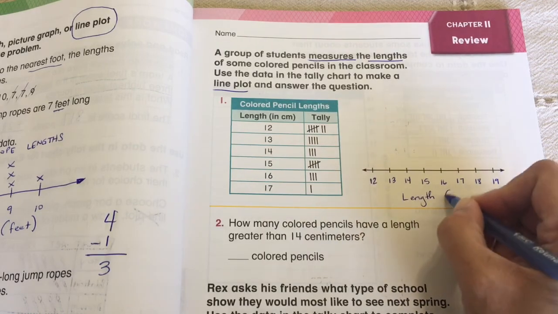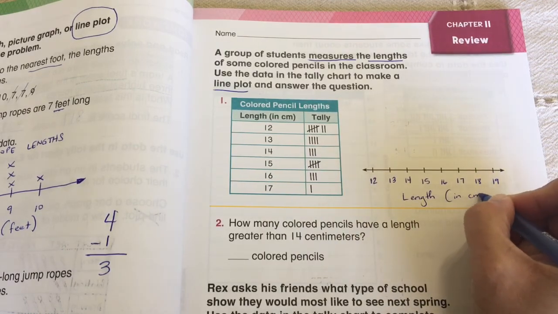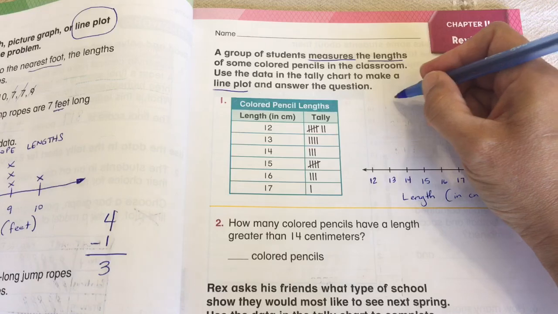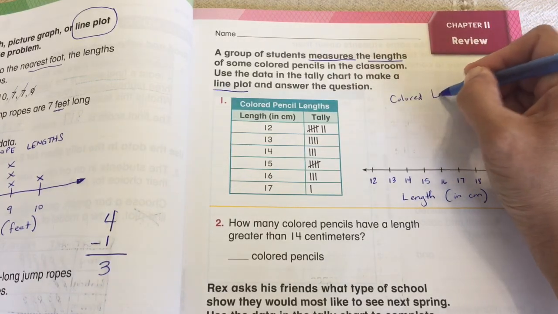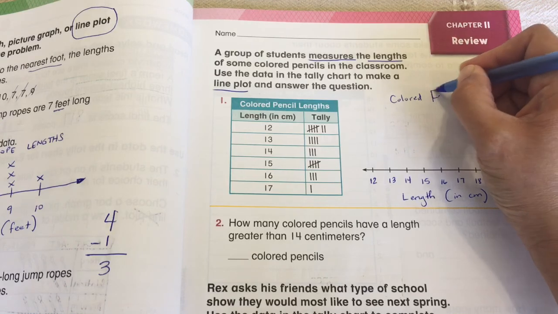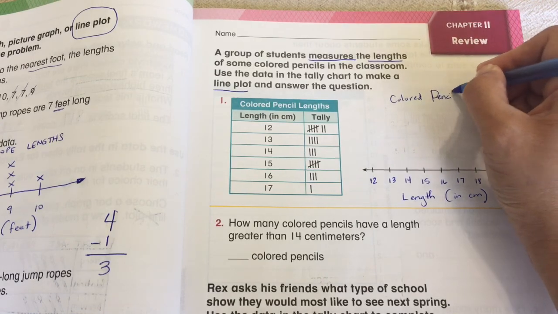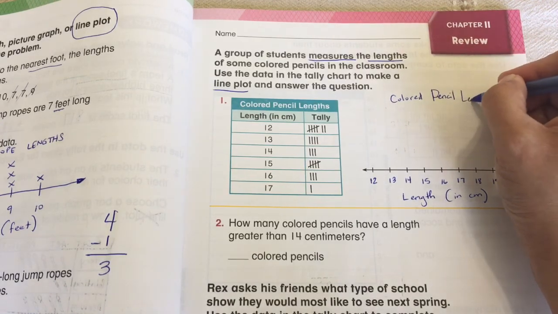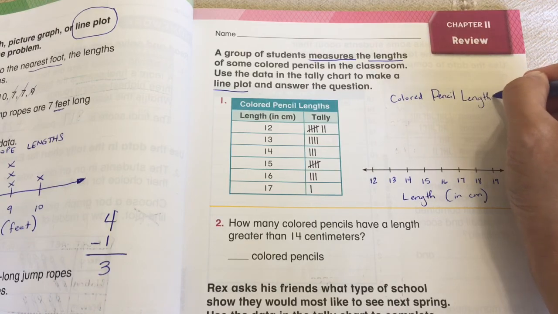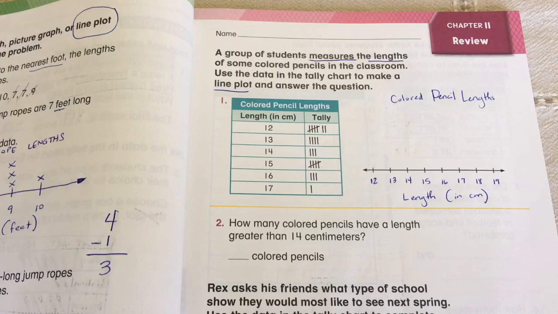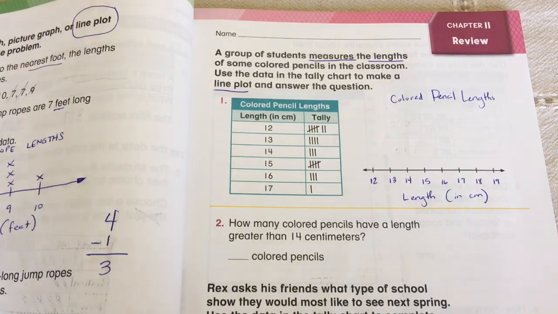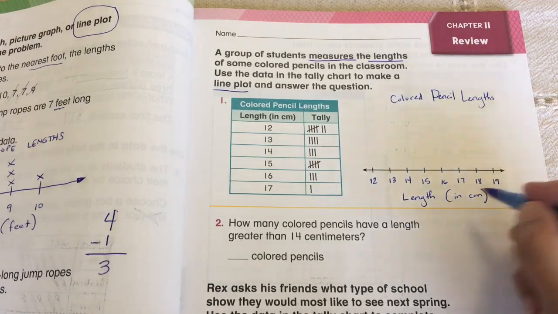This is the length in centimeters. And for the title, colored pencil. And if you did not put the title, you should do that right now. You'll want to do that for every one of your graphs, whether it's a line plot, picture graph, or bar graph, if it's not already on there.